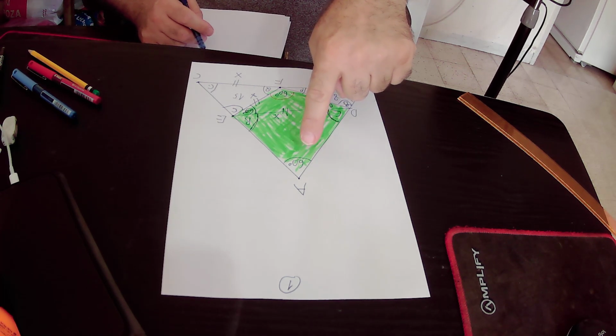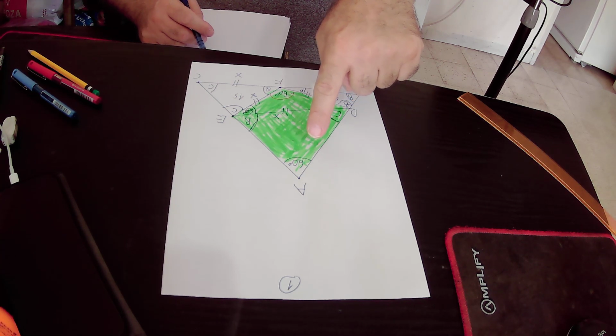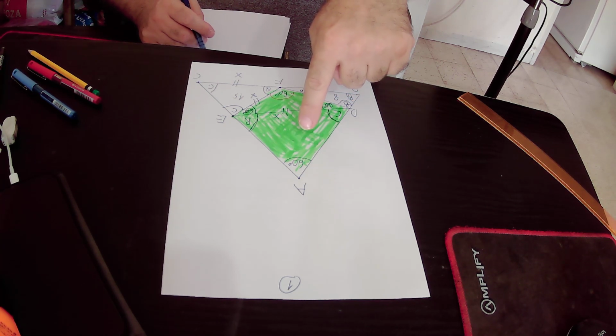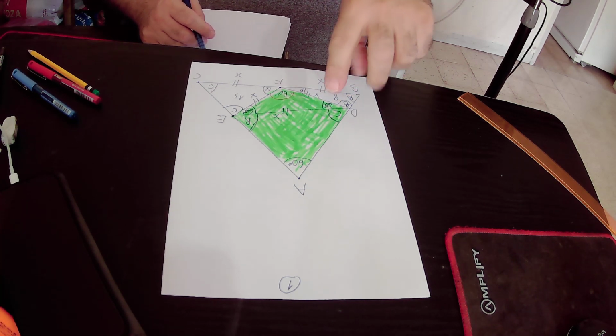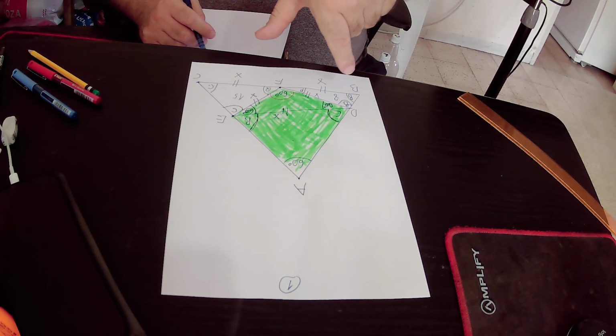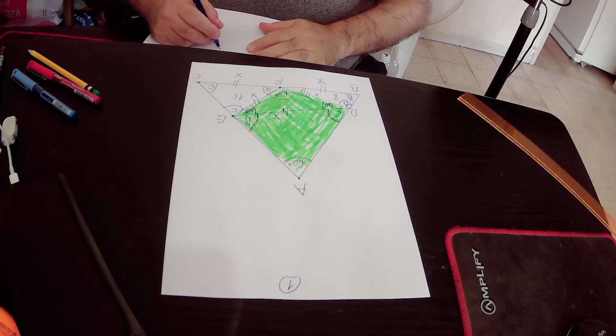This angle is a common angle because it belongs both to the small triangle ADE and to the big triangle ABC. So angle A equals angle A. It is a common angle.